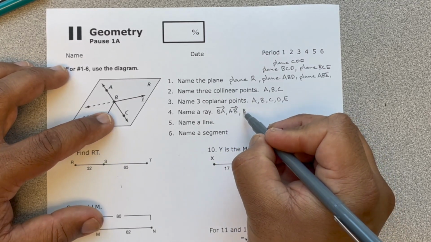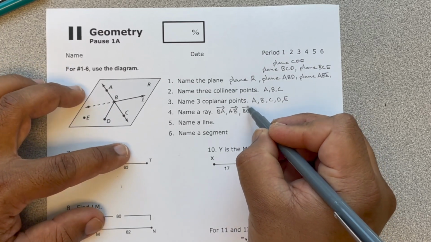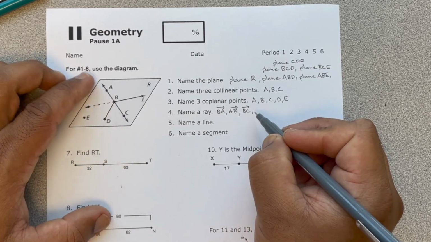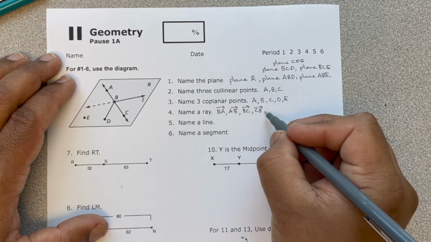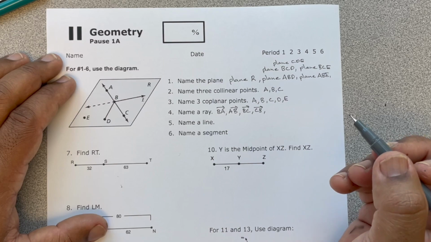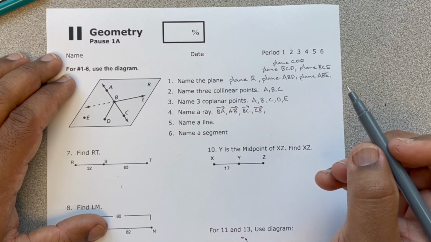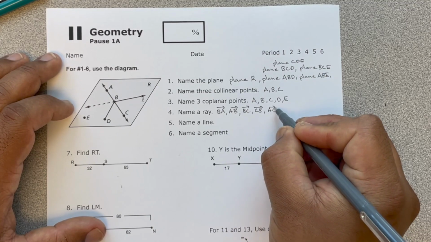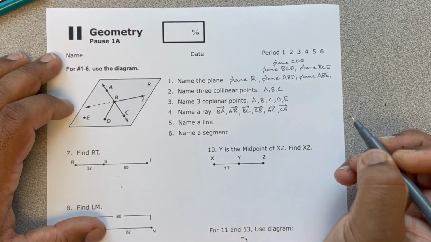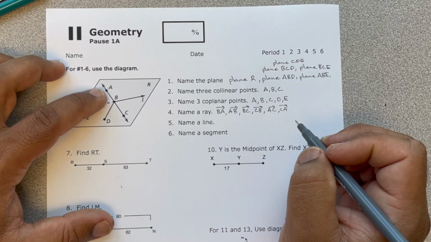Now we've got BC, BC going that way. We've got CB going this way. Again, it is important to make sure that you're showing the direction it's going. And technically I would have AC and CA also. CA going that way, or AC going this way.